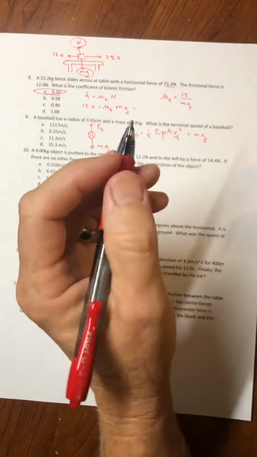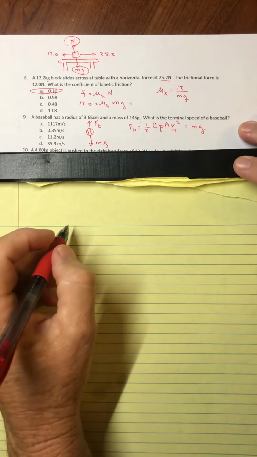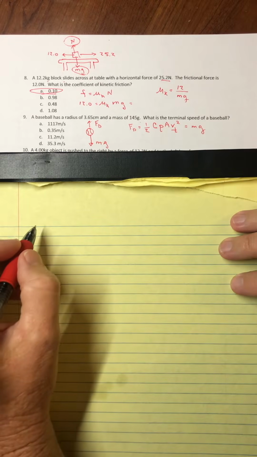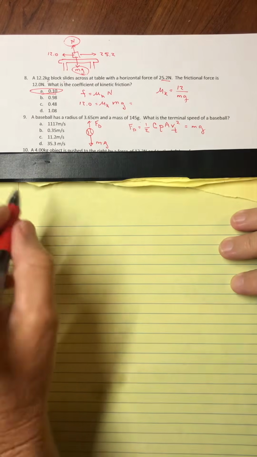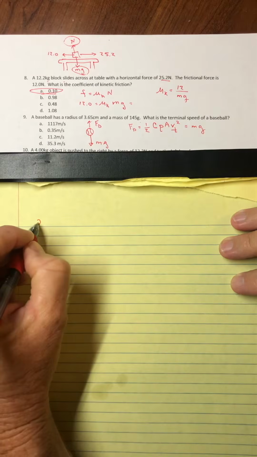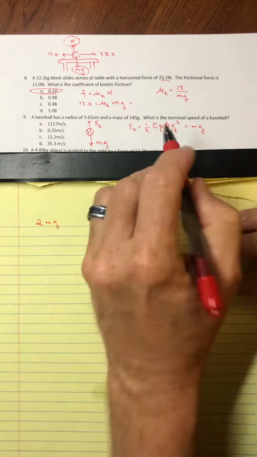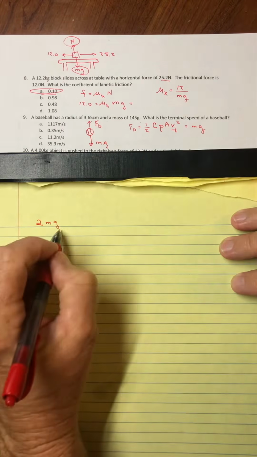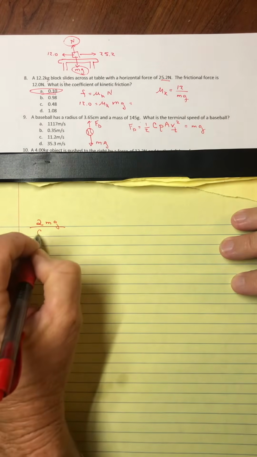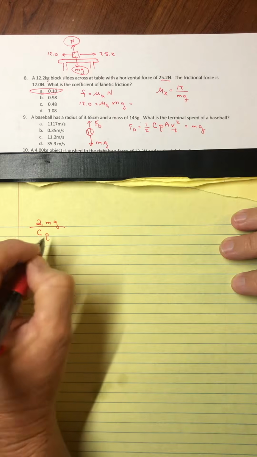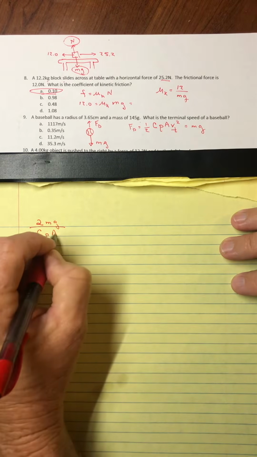And, of course, in this particular problem, let me give myself a sheet of paper here maybe to work on. But you probably could just see that in your notes that we had this little formula. Bring the 2 over here, 2mg, then divided by the drag coefficient, then the rho, then the area.